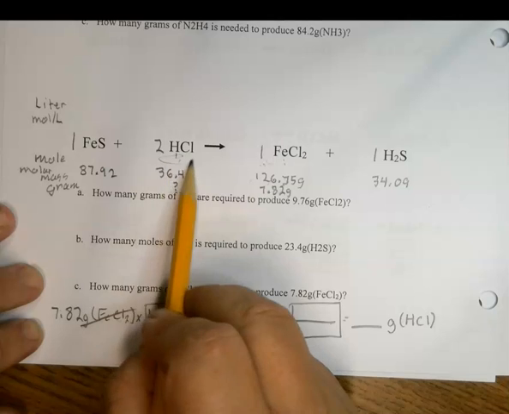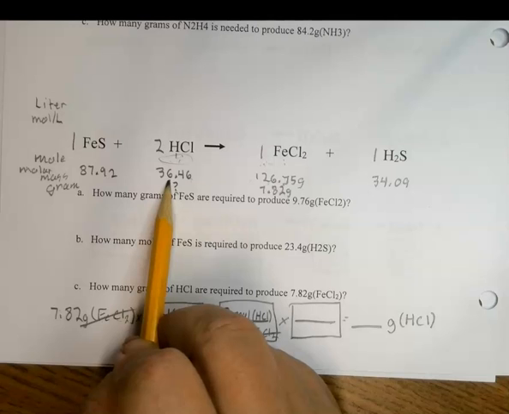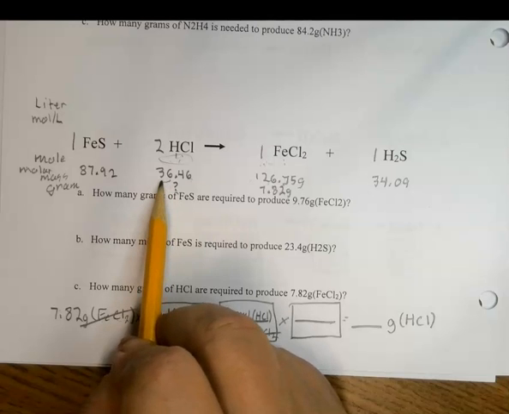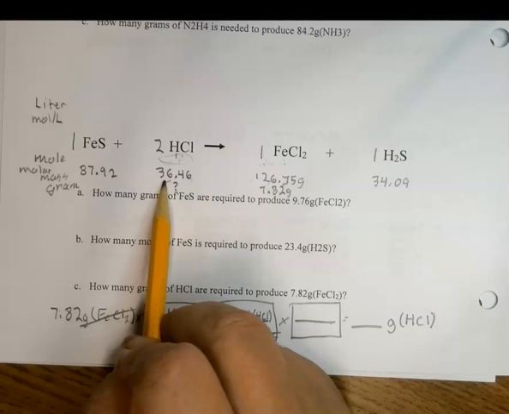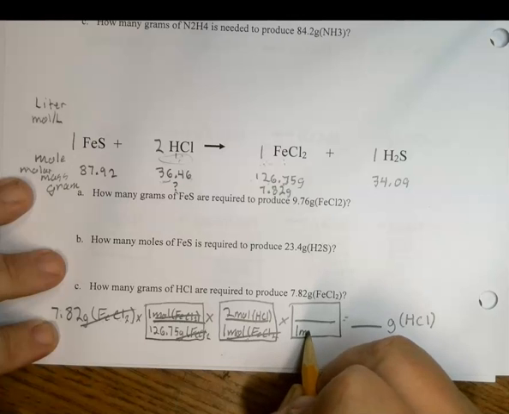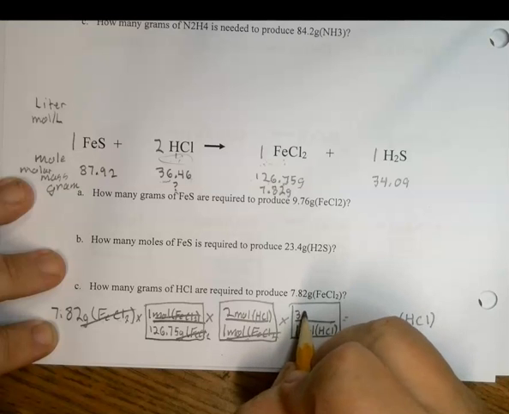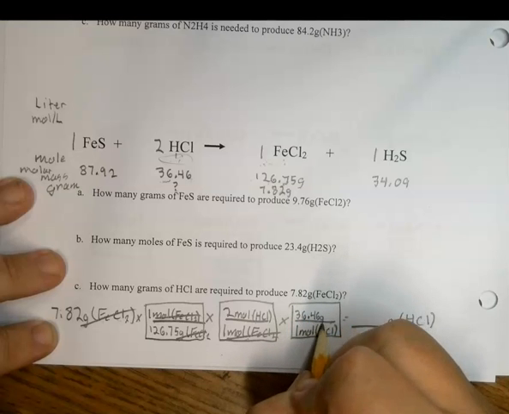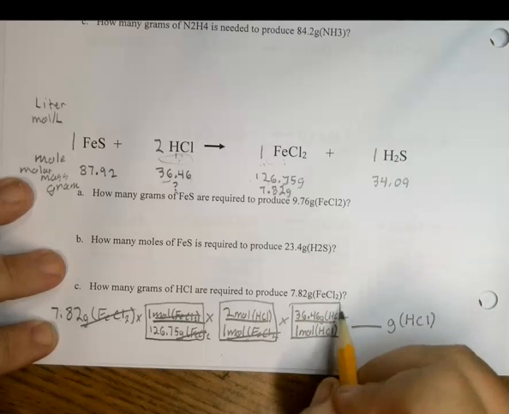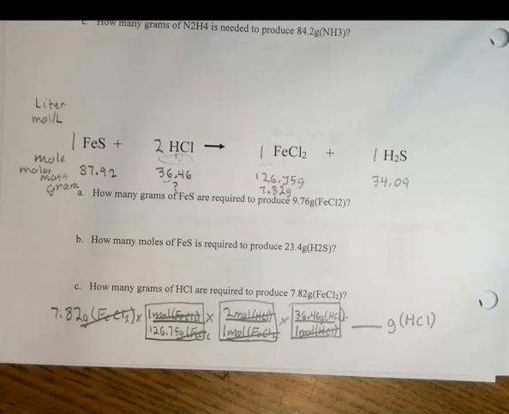Now I have to go from moles of HCl, which is right here, back out to grams using 1 mole of HCl for every 36.46 grams of HCl, or 36.46 grams of HCl for every 1 mole of HCl. So I need moles of HCl on the bottom, so it's 1 mole. And it's 36.46 grams of HCl. So mole of HCl, mole of HCl. And we got grams of HCl as the last man standing, so now I can do the math on this.